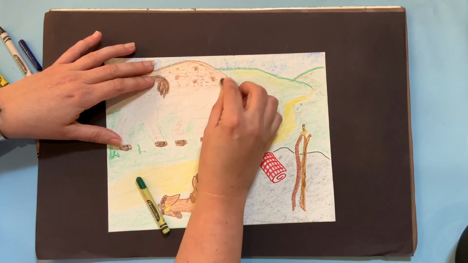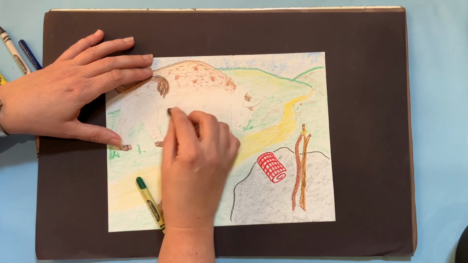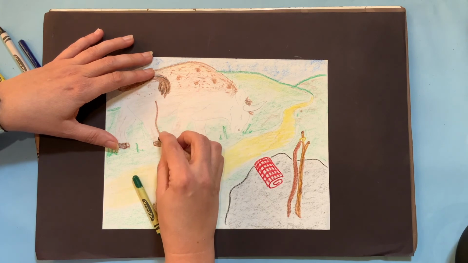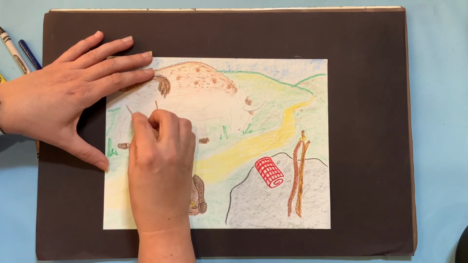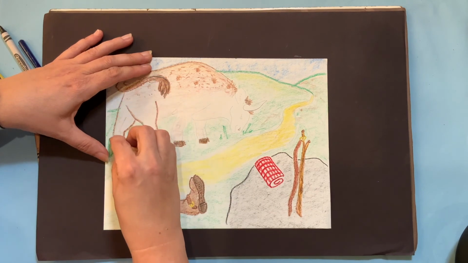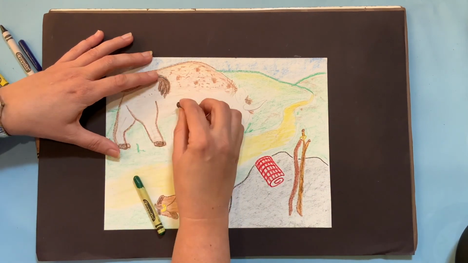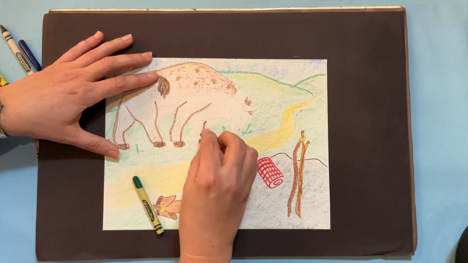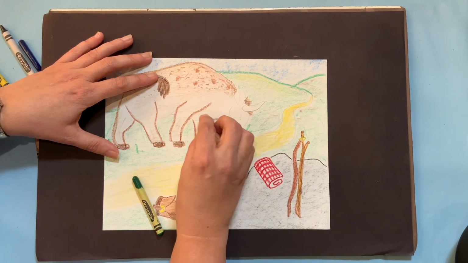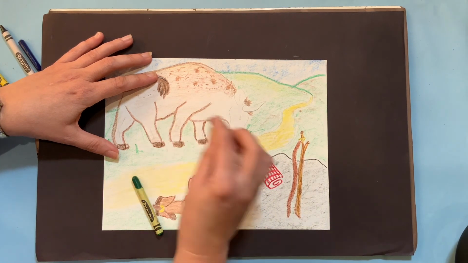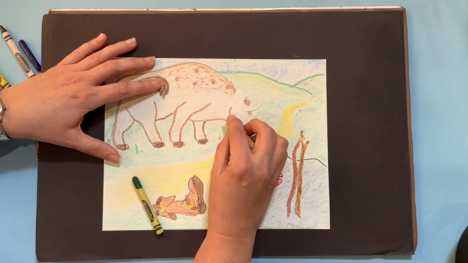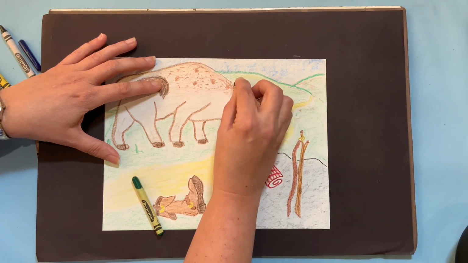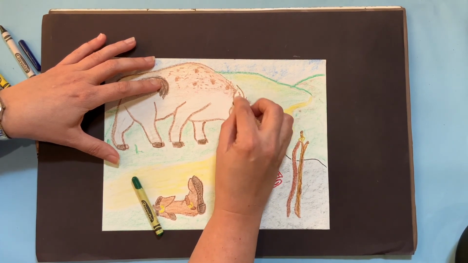So he was speckled, but as it gets closer to his tummy, like a lot of other animals, it's going to be lighter. Got his ears on.